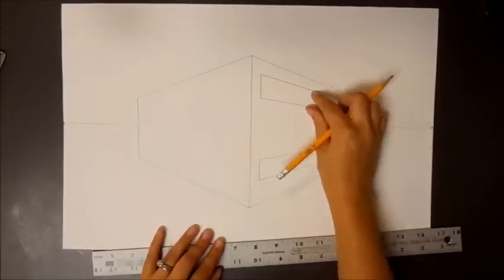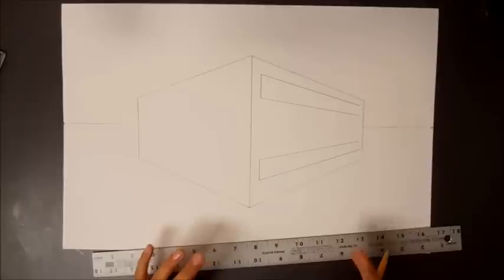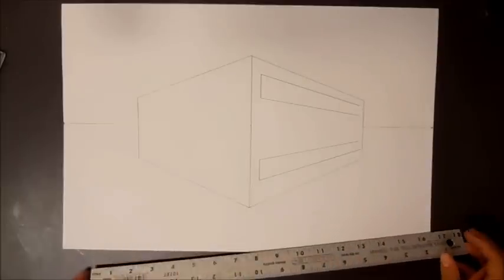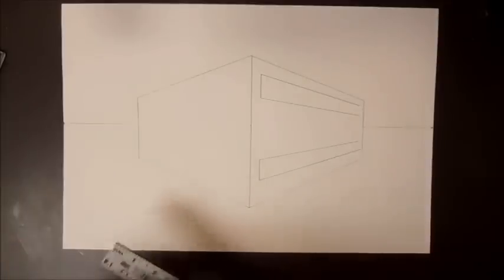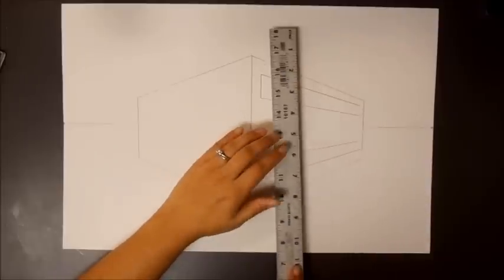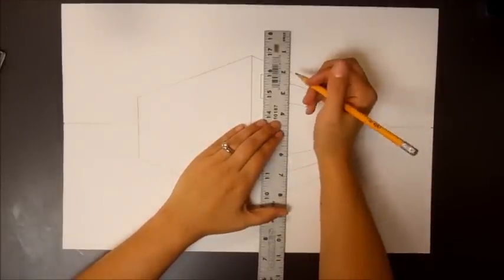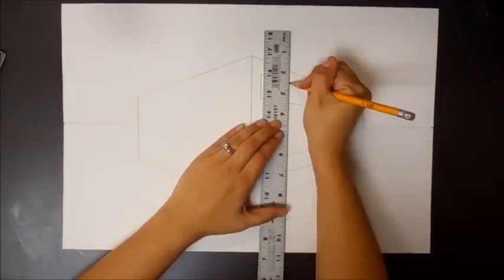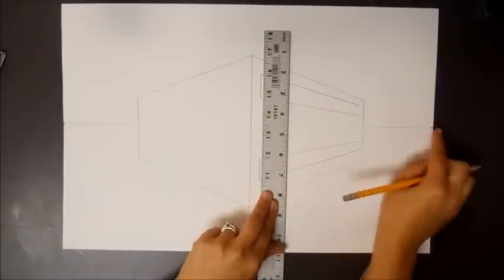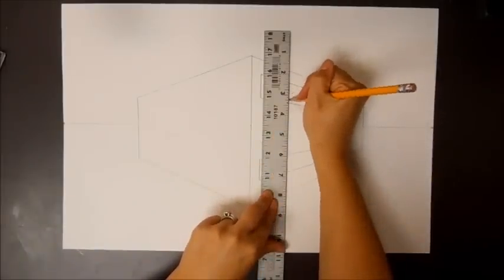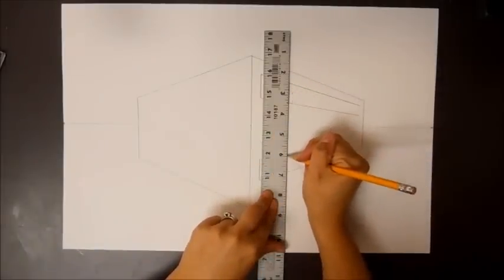Making the windows long like this allows you to make multiple windows with less lines than if you were to erase it all. Okay, the next thing you need to do is decide where your window is going to end. So I'm going to make a line that goes straight up and down. It's parallel with the center line and parallel with the side of the paper where I want my window to end.